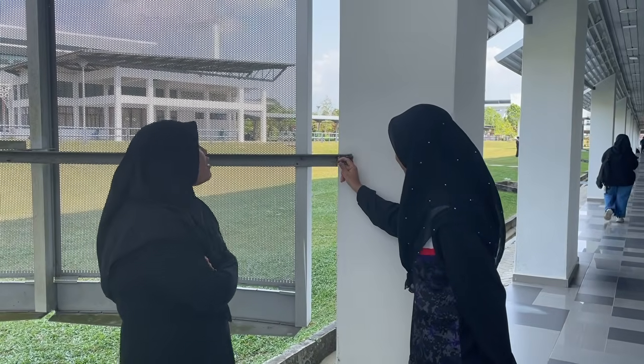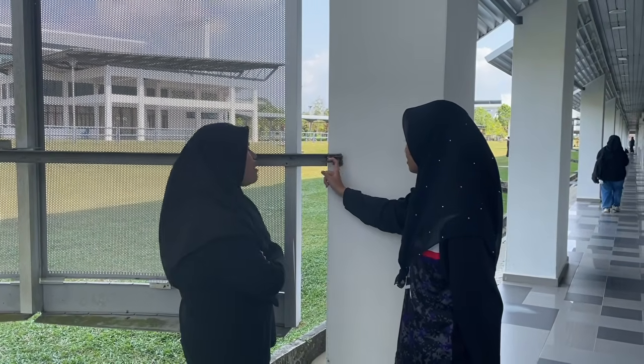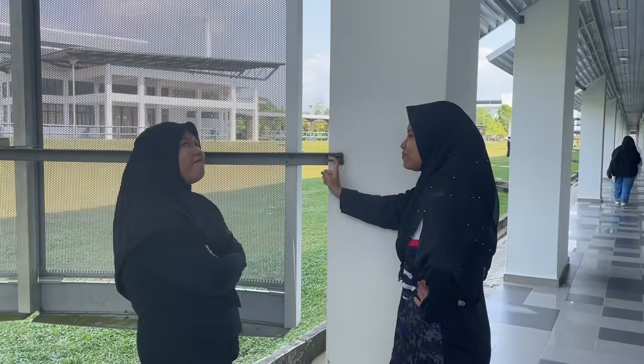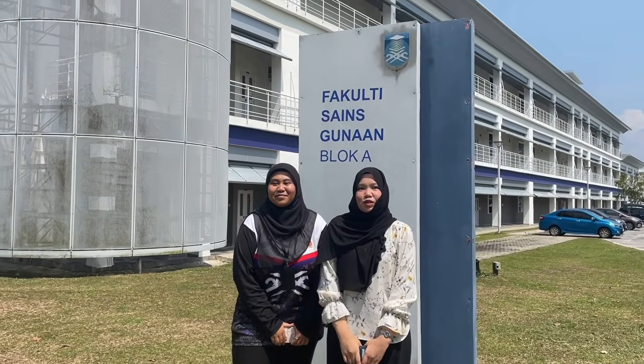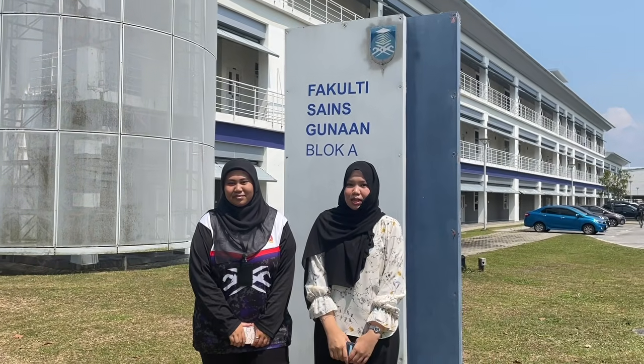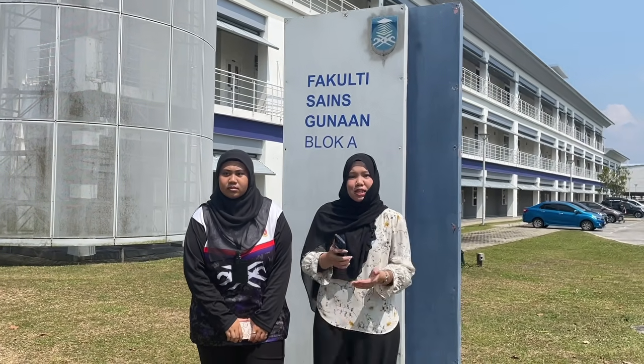What is this? This is rusting. What is rusting? Alright, so today we will discuss the topic of redox reaction, but more specifically the rusting of iron.